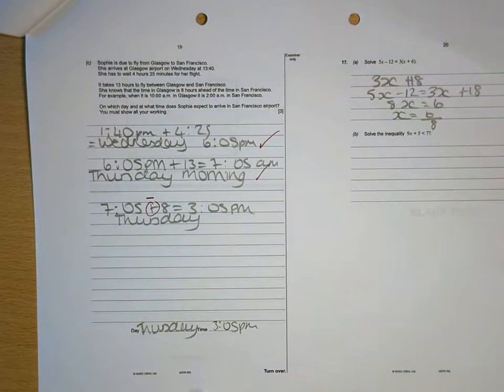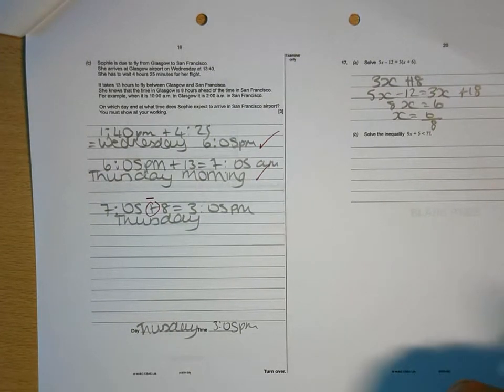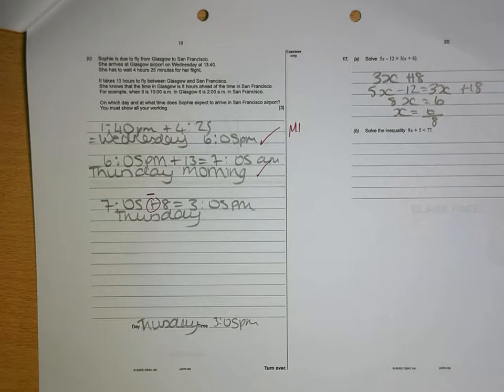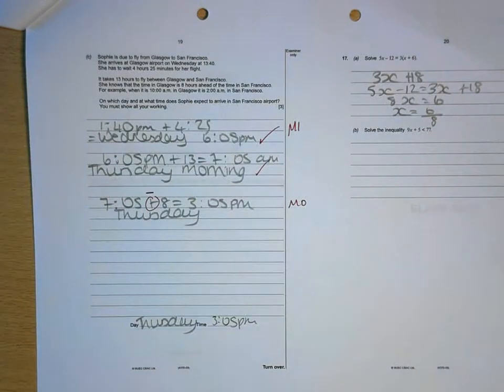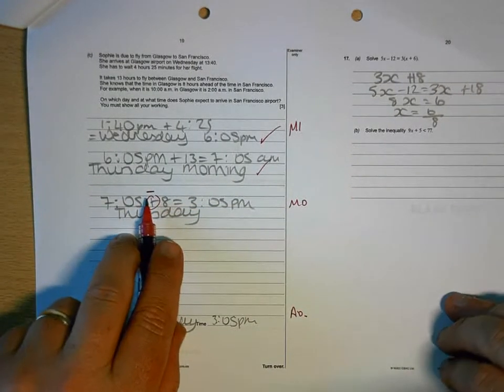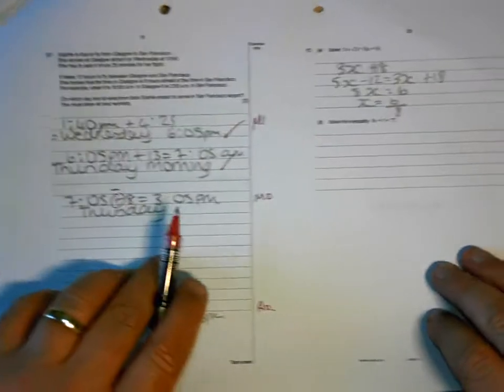Right, again I need to check the mark scheme properly for this one. So this is 16. So you've got 1 mark for that, and then you lose the mark there, and you then get the wrong answer. So the only mistake you've made is that you've added 8 hours on rather than take it off again.